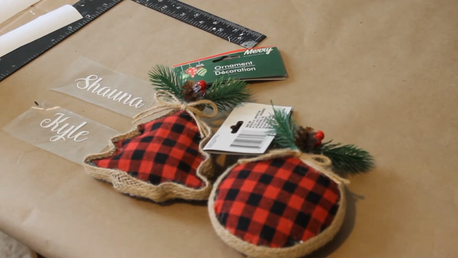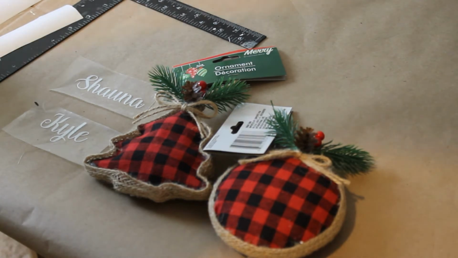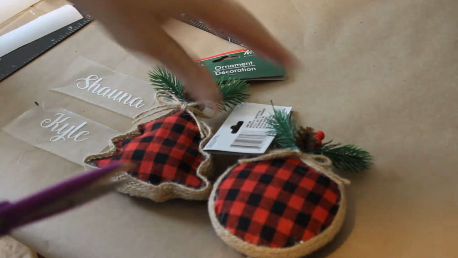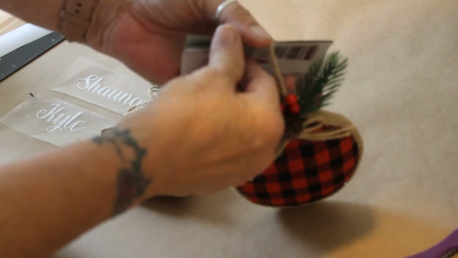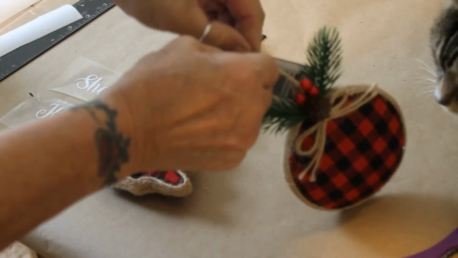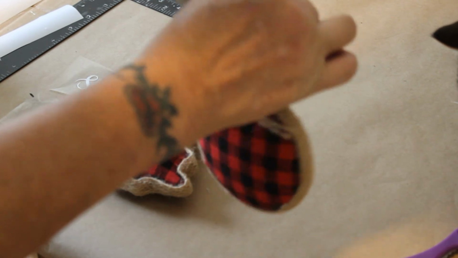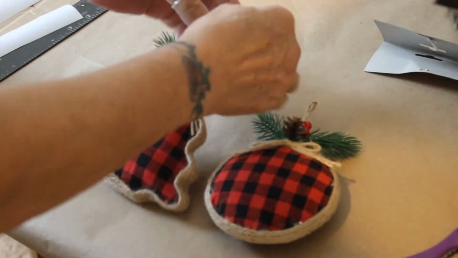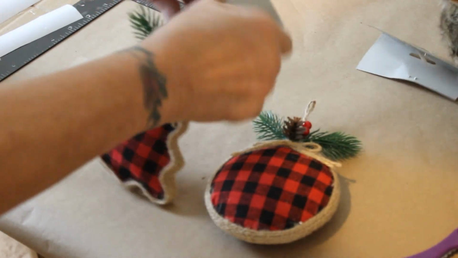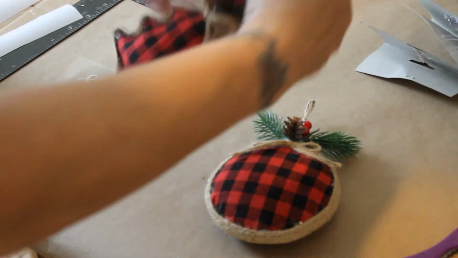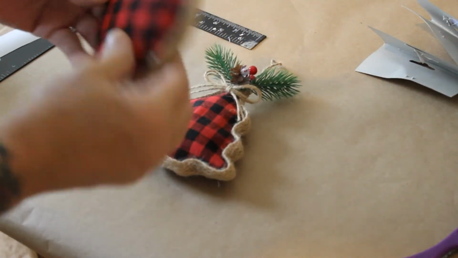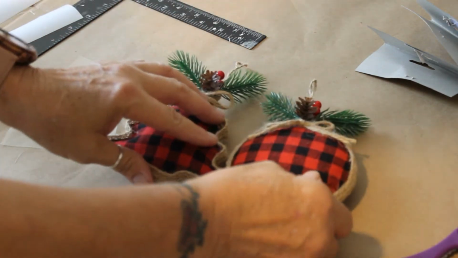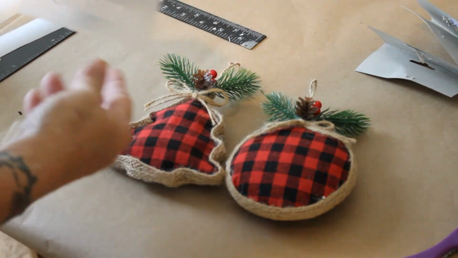Here's my next project, guys. This is from Dollar Tree. These ornaments are adorable. I know you guys gotta think so too. Aren't they so sweet? I just think they're so darn cute. Anyway, the first thing I thought of when I saw these was putting a name on them. So I'm just using my kids' names as an example.